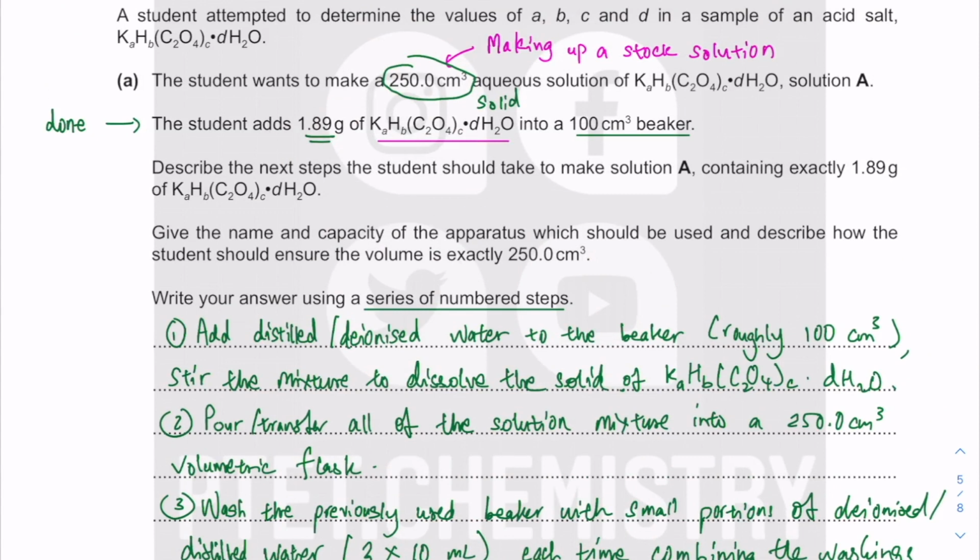Sometimes you are also asked to do some sort of calculations to calculate what is the mass required to make up a solution of specific concentration. You will have seen it if you do some more Paper 5 questions, where making a stock solution is a very, very popular question.